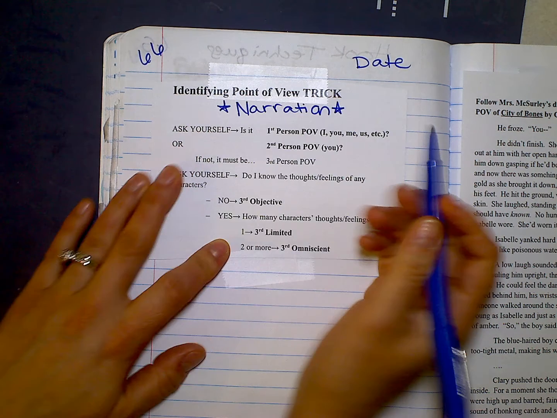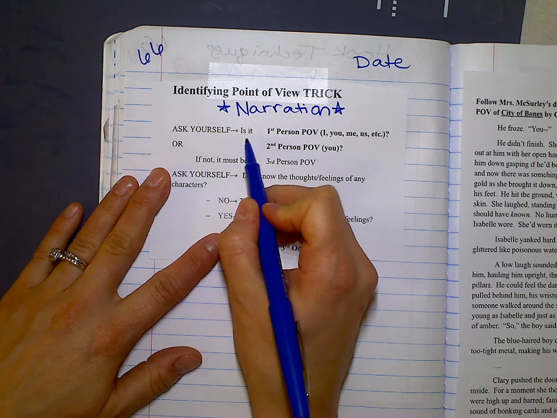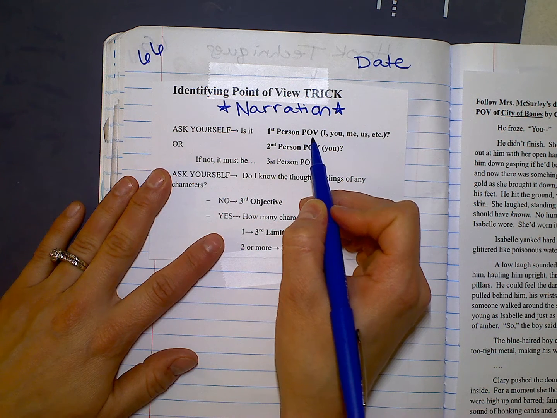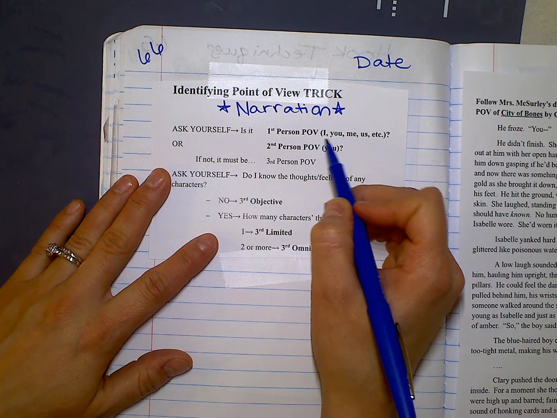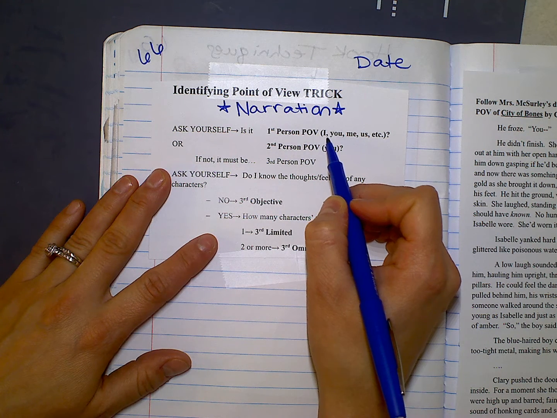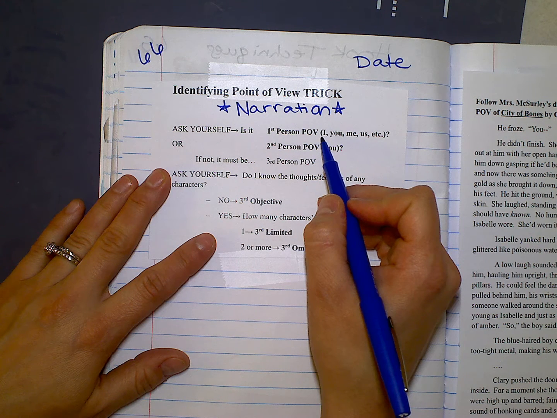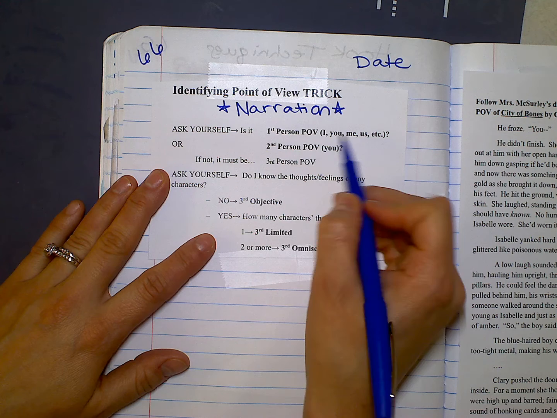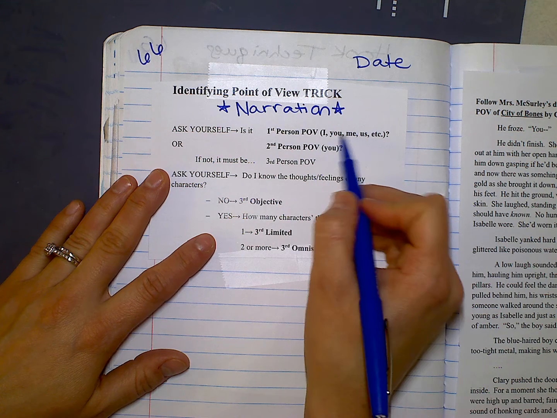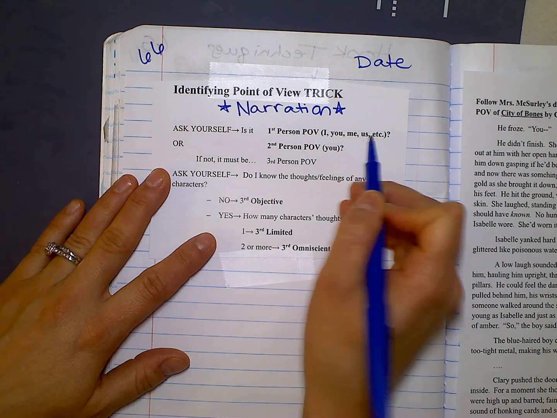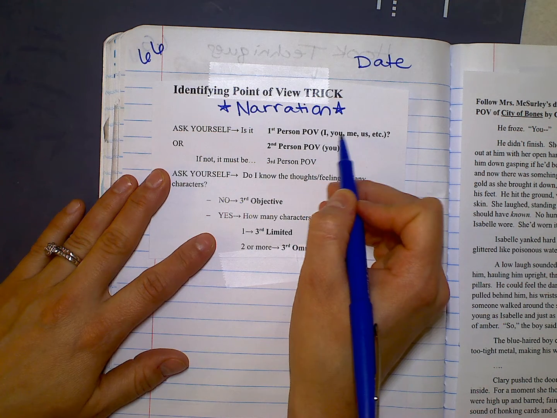So in looking at the narration only, and if you want to write that in your notes to remind yourself, in looking at the narration only, you're first going to ask yourself, is it first person point of view? I start with this one because I feel like this is the easiest one to identify. So I'm going to look at the narration and say, okay, does it use I, you, me, us? That means that the character or the narrator would be a character in the story. So like if I'm telling a story, I would be like, I walked to the kitchen table, I opened the door, she handed it to me. So that's what you would ask yourself first. Is it first person point of view? And you would look for those designated pronouns.